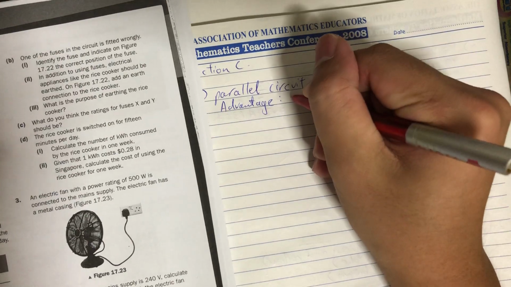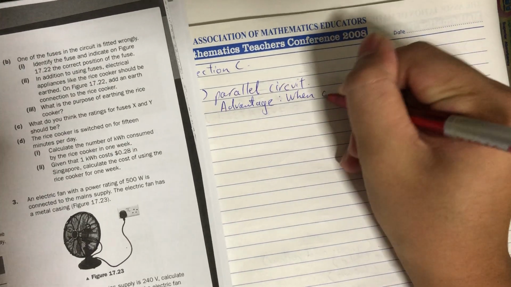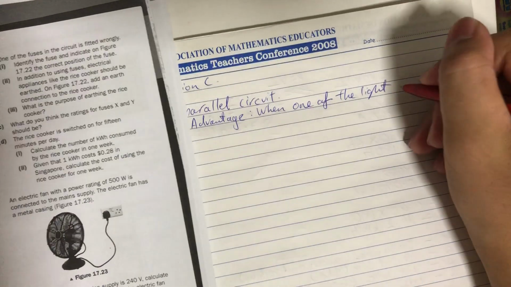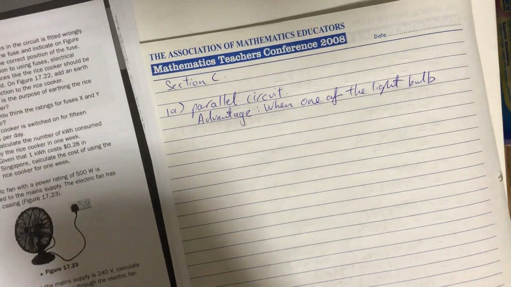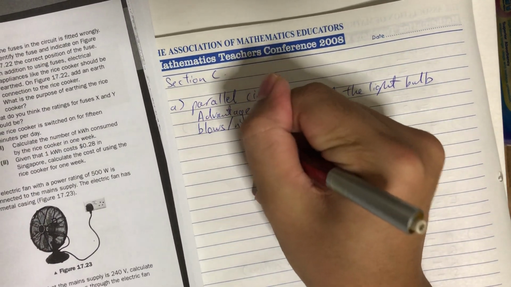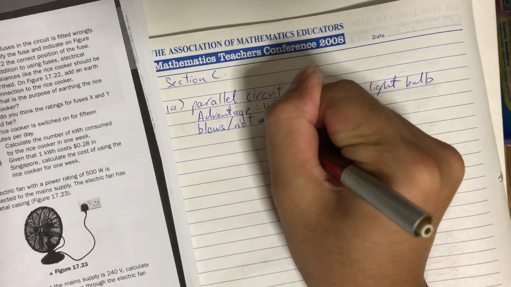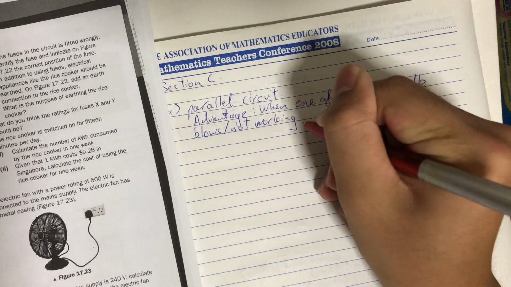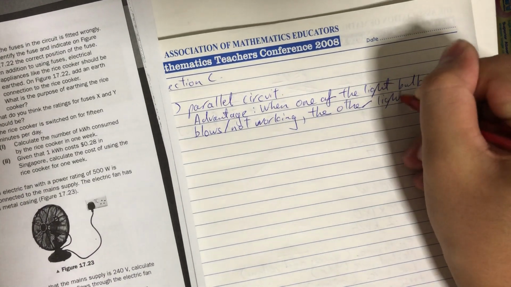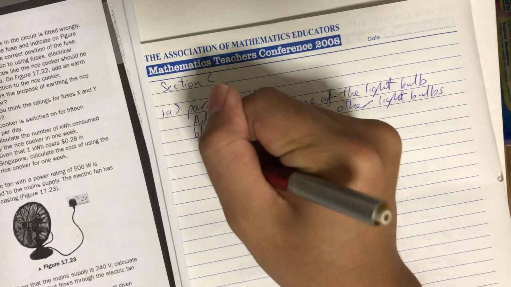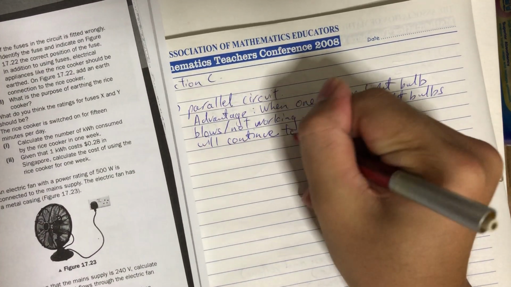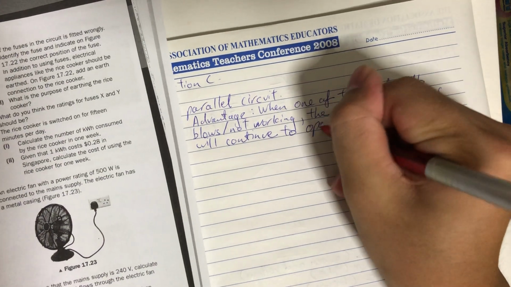Just write down: when one of the light bulbs blows or is not working, the other light bulbs will continue to operate.